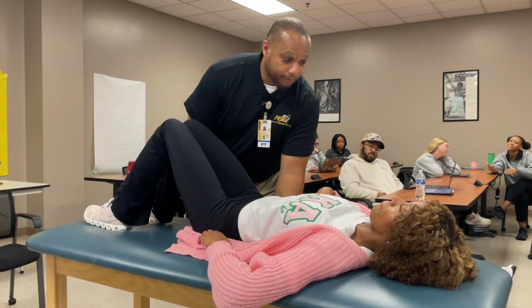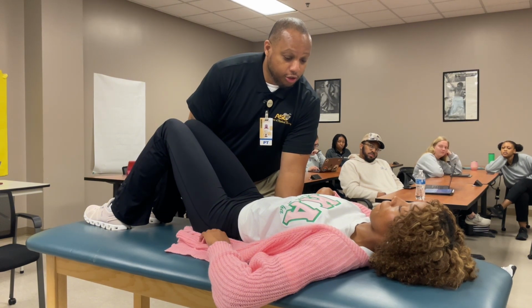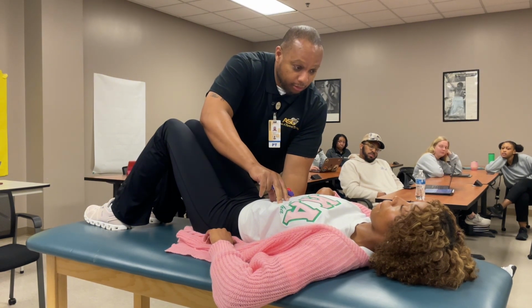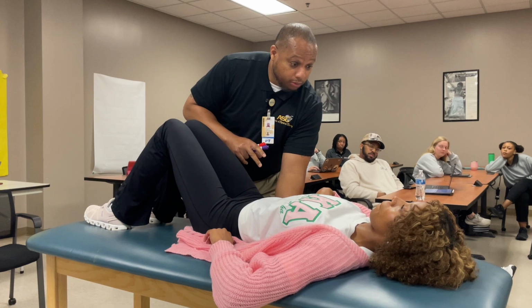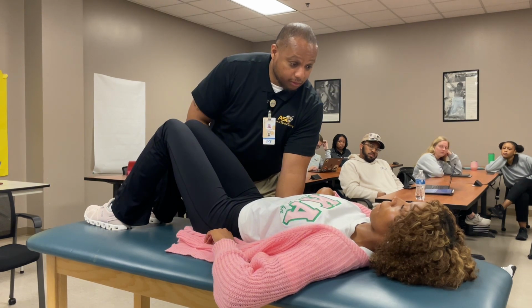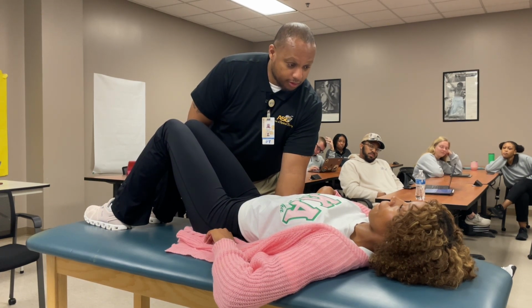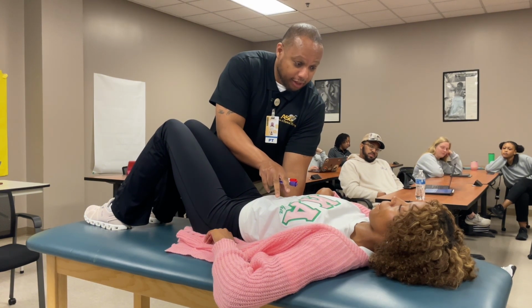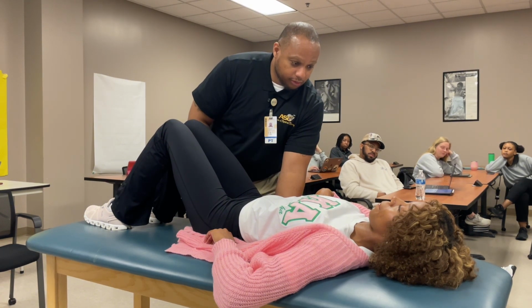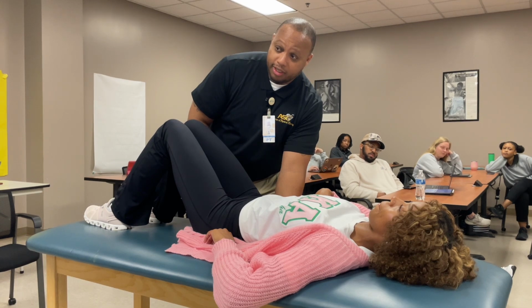You feel my hand? Now what I want you to do is squeeze your abdominal muscles and squeeze your gluteal muscles simultaneously. All right, relax. Now squeeze your abdominal muscles without squeezing your gluteal muscles. See, she's having a hard time doing this. She's having a tough time recruiting.